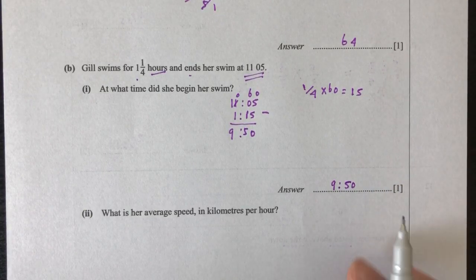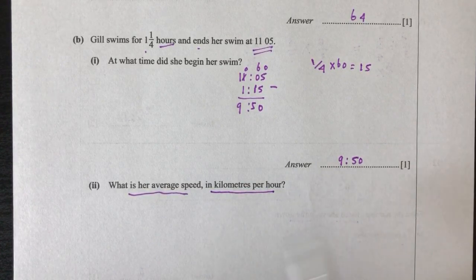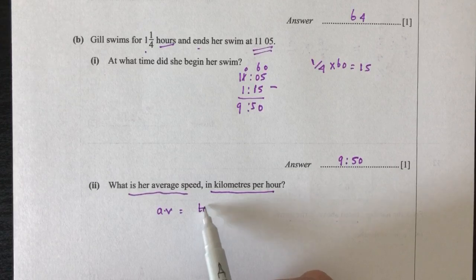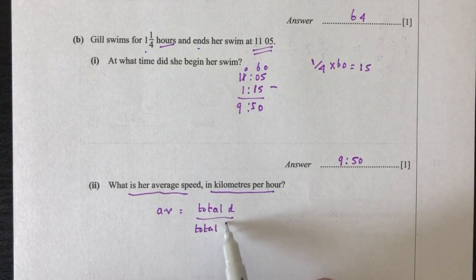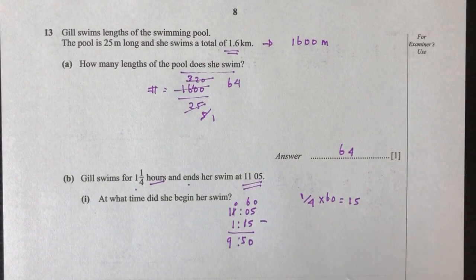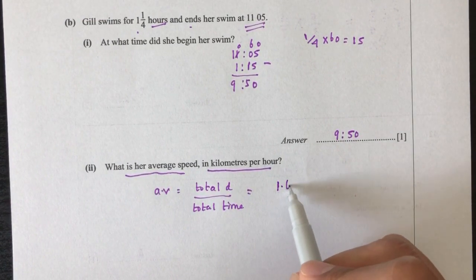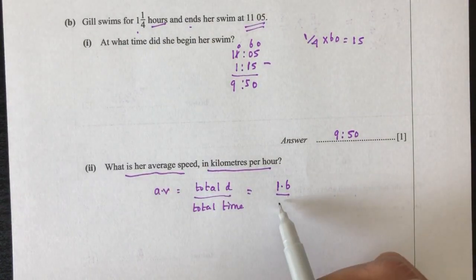She began swimming at 9:50. Now, what is the average speed in kilometers per hour? We know that average speed is equal to total distance divided by total time. She swam 1.6 km, divided by the time, which was 1 hour and 1/4.